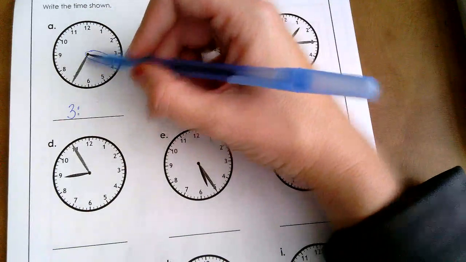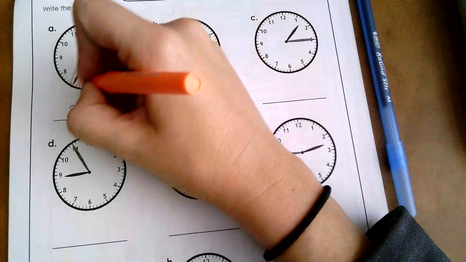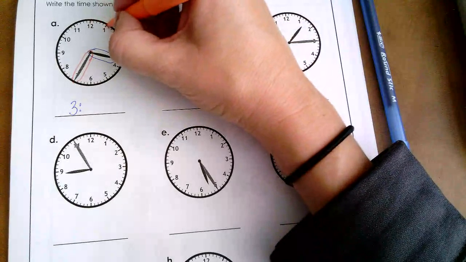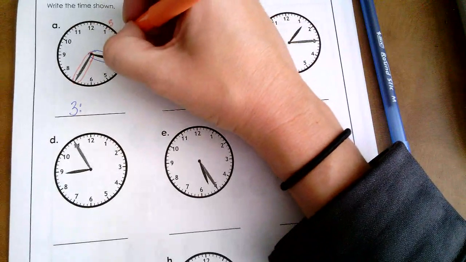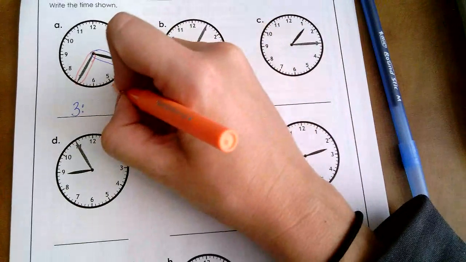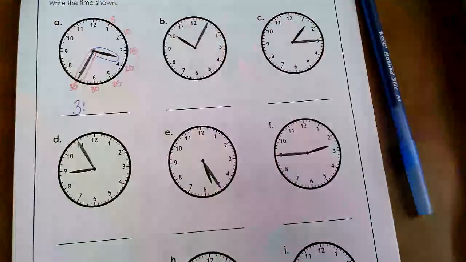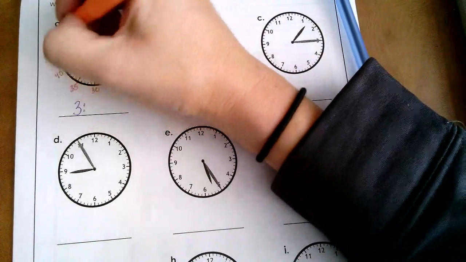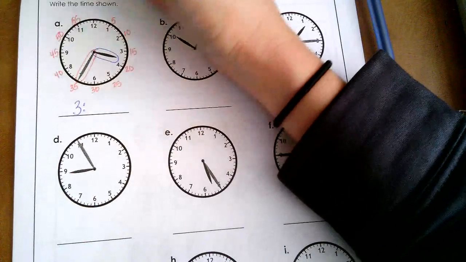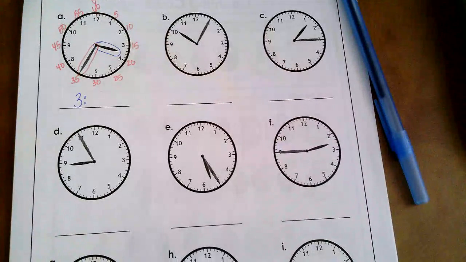Then when I look at the minute hand, I know that the minute hand is the longer hand. And when I'm talking about minutes, I need to do those counting by groups. Each set of numbers is 5 minutes. So 5 minutes, 10 minutes, 15 minutes, 20, 25, 30, 35. And if I keep going around, 40, 45, 50, 55. And then my stop is 60 or 0 is how I kind of write that.